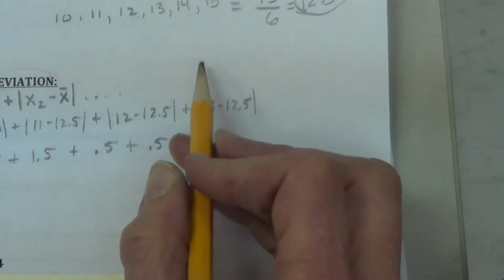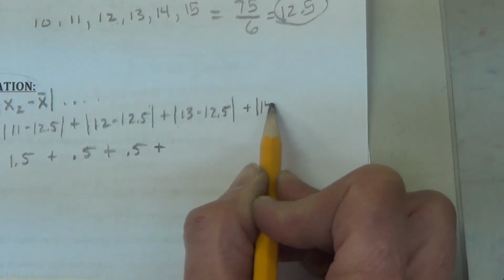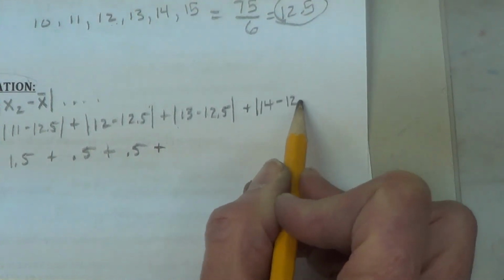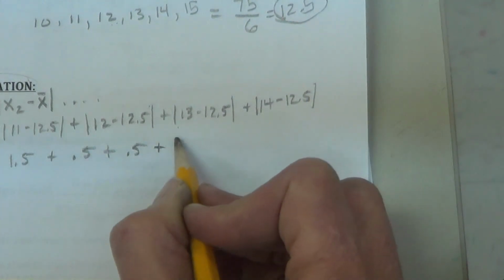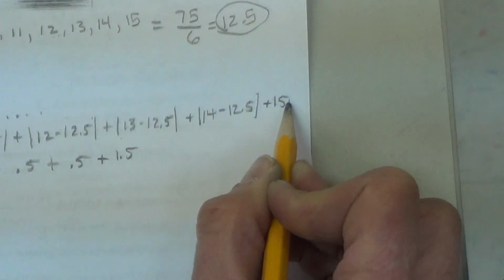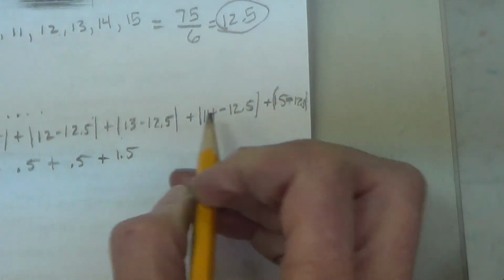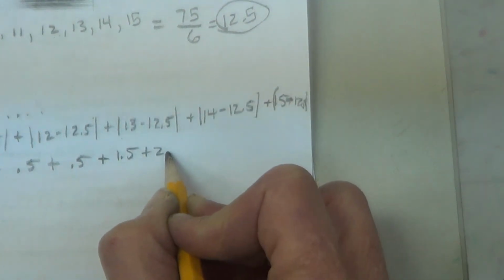Plus 14 from 12.5, that would be 1.5. And 15 from 12.5 would be 2.5.